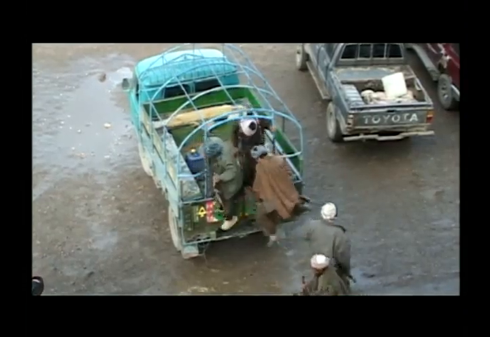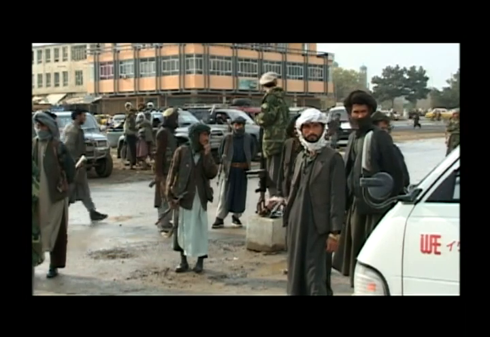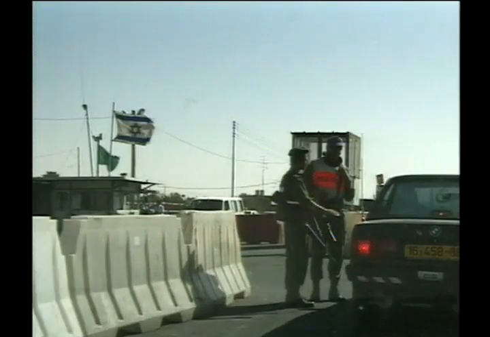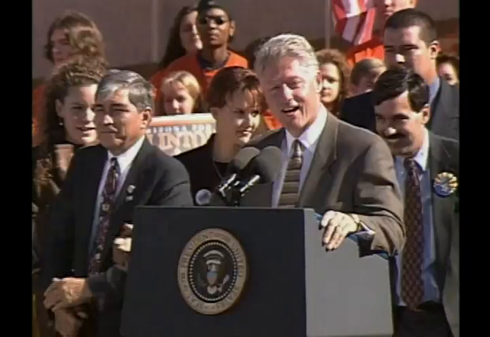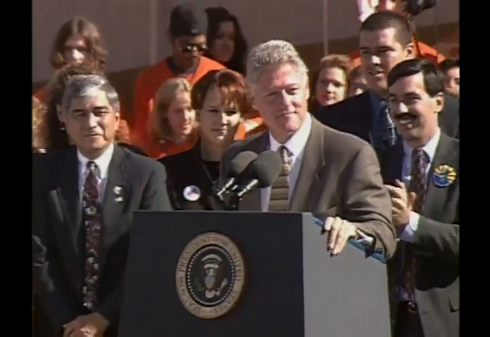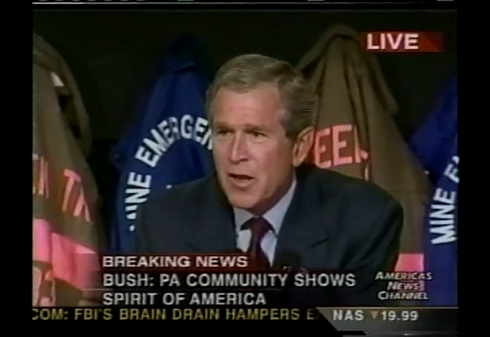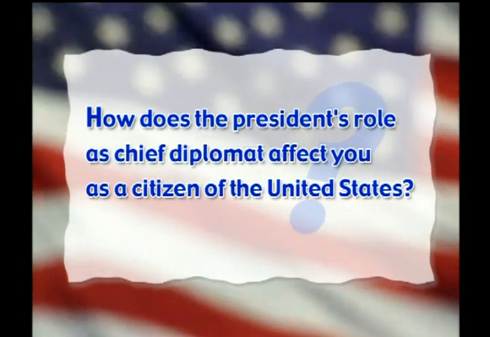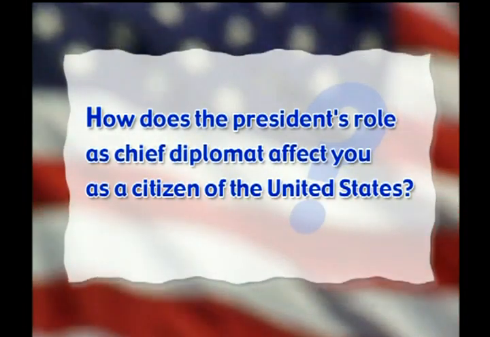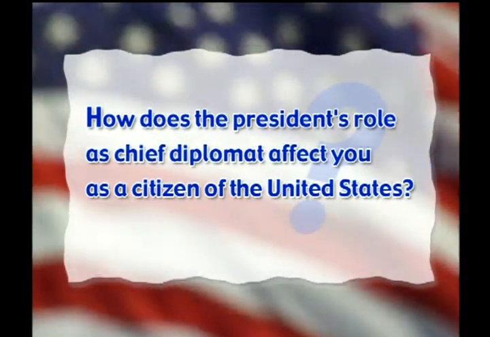Today, the activities of terrorists and extremists can blur national and even regional boundaries. Hotspots like Afghanistan and Iraq, plus the complicated search for peace between Israel, the Palestinians, and the rest of the Arab world, continue to present a difficult set of diplomatic challenges for the President of the United States. How does the President's role as chief diplomat affect you as a citizen of the United States?